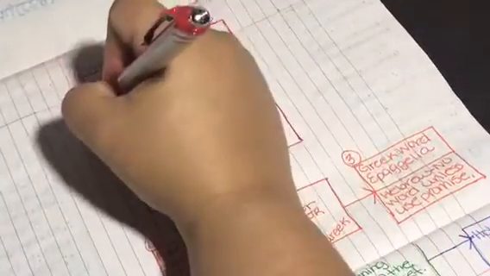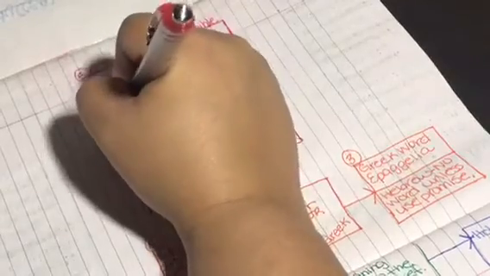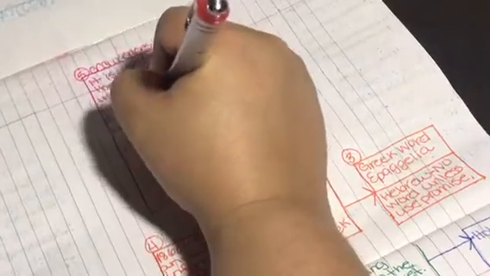So that is what we're going to write right here. So you can find it in Romans, 2nd Corinthians, Galatians, Hebrews, and 2nd Peter.